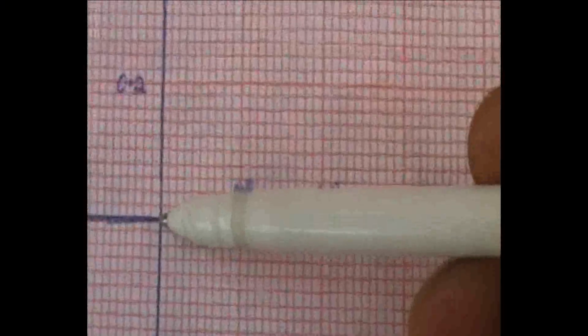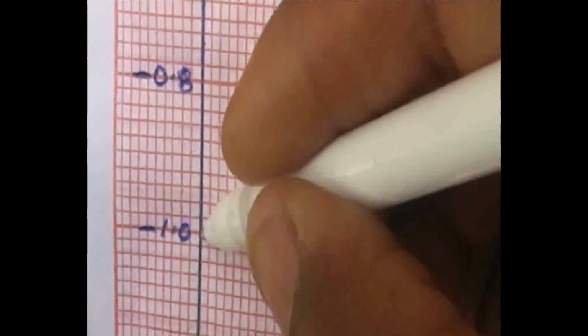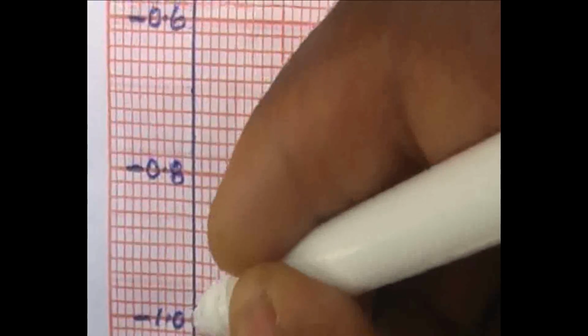If you come to the graph paper, you discover that 0 as theta is this place, then minus 1 is here. So this is the place you're going to plot 0 and minus 1. That is the first point we are plotting.